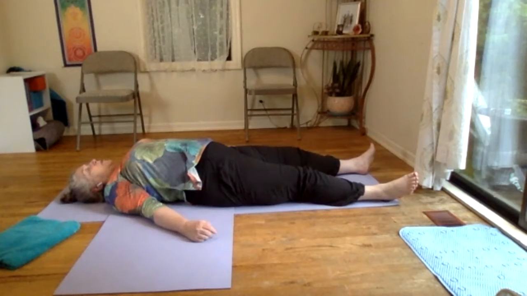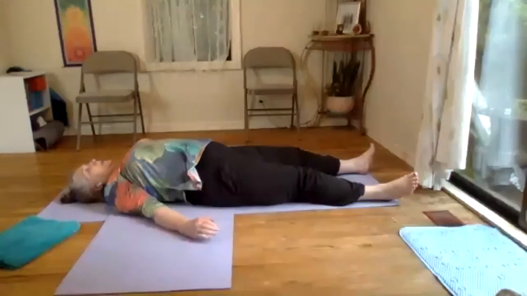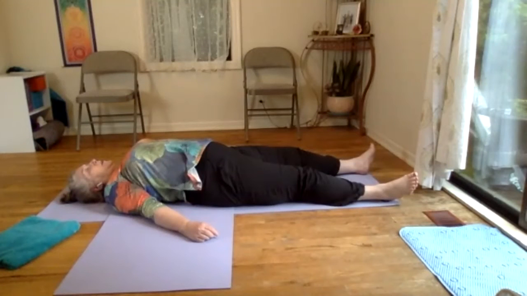But now we notice our body. Does anything feel clearer? Are we more aware of maybe the shoulder blades, maybe the back of the right leg, maybe the left heel? Maybe something's changed in how the hands are resting on the floor.